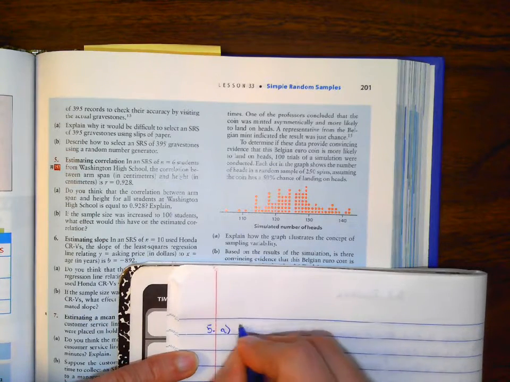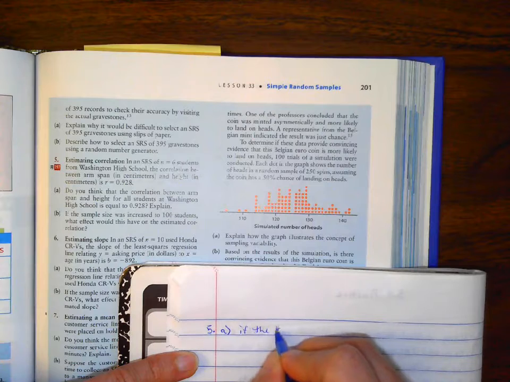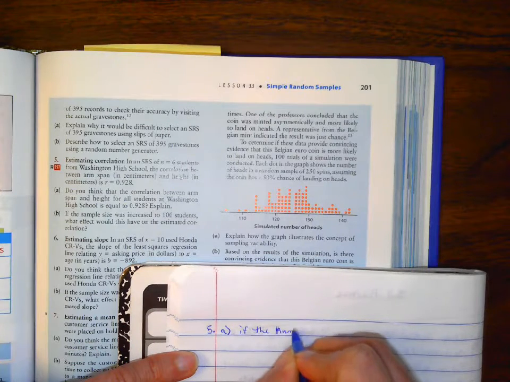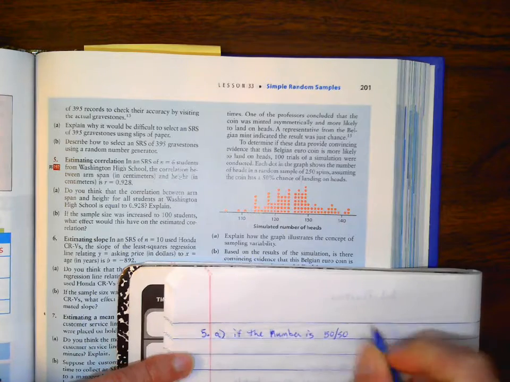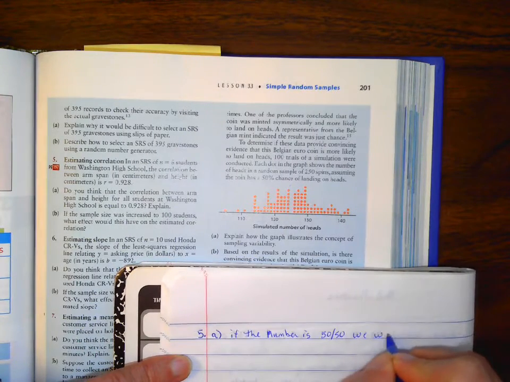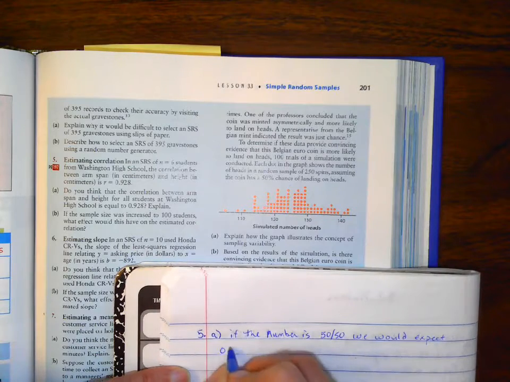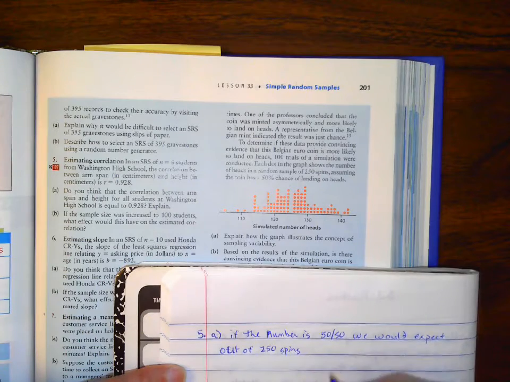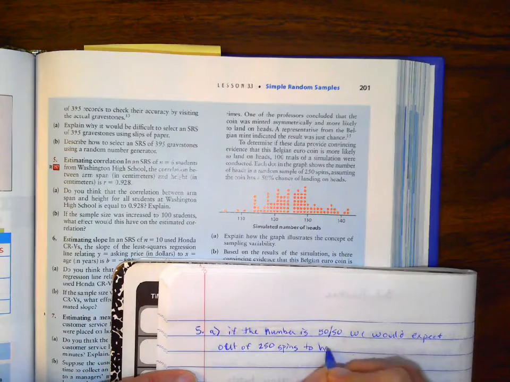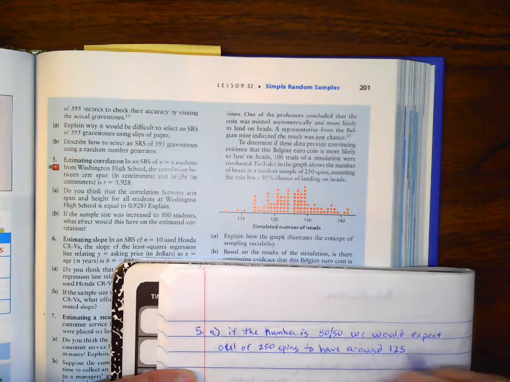Okay, so part A, variability. If the number is 50-50, we would expect out of 200 spins to have around 125 heads.